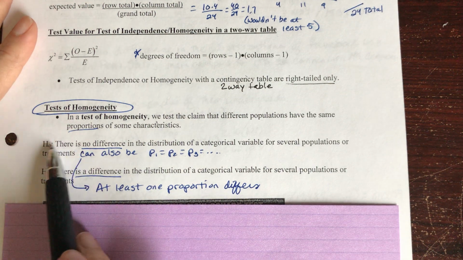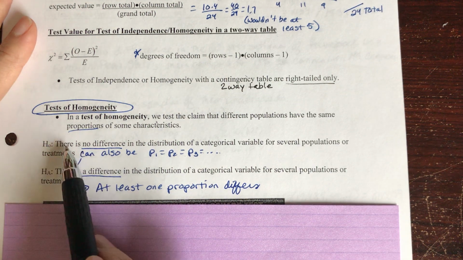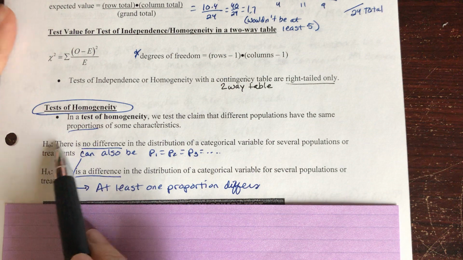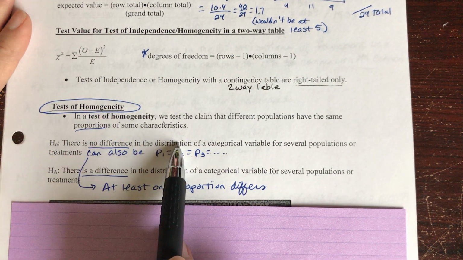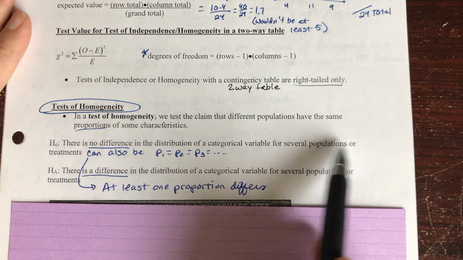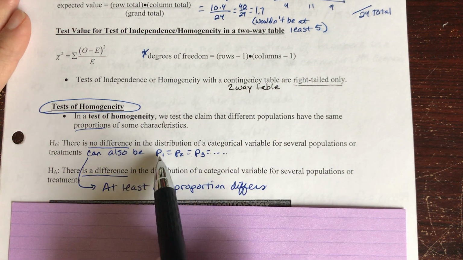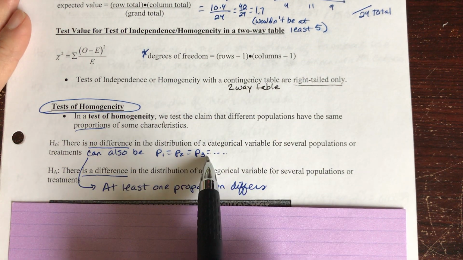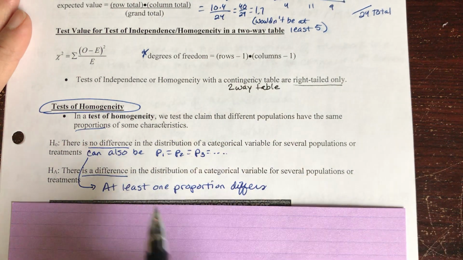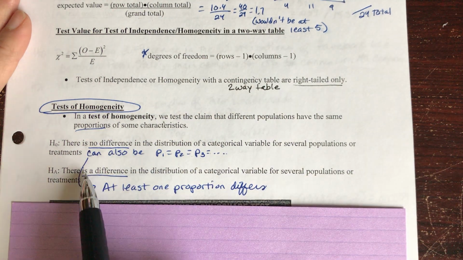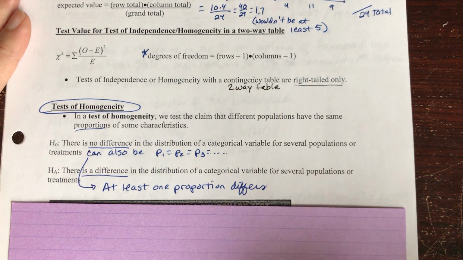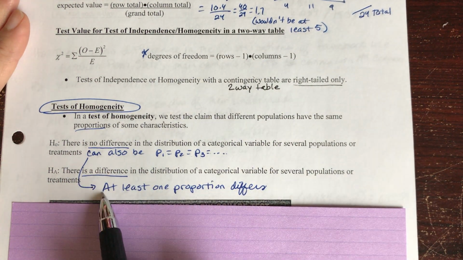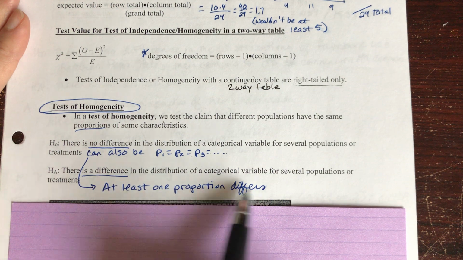When you write out your hypotheses, you can write in words. Your null hypothesis is always going to be, for these problems, there is no difference in the blah, blah, blah. You can also write it as P1 equals P2 equals P3 because if there's no difference, that means they're equal. And then for HA, you're going to say that there is a difference in the distribution of proportions in your situation. You could write it also as at least one proportion differs.